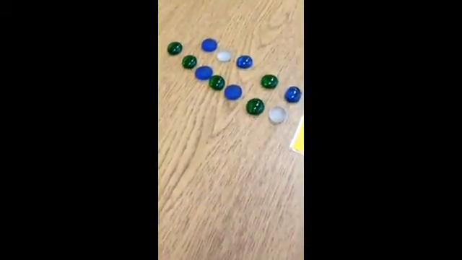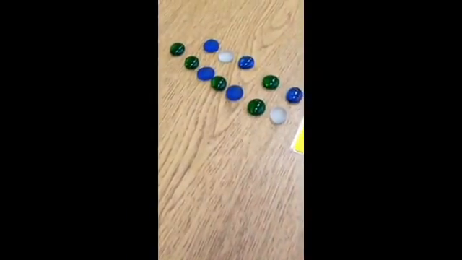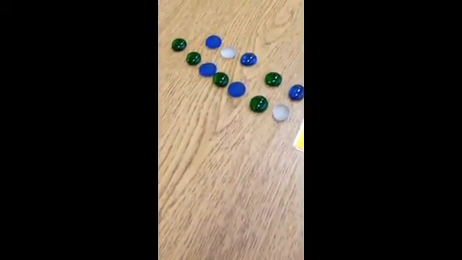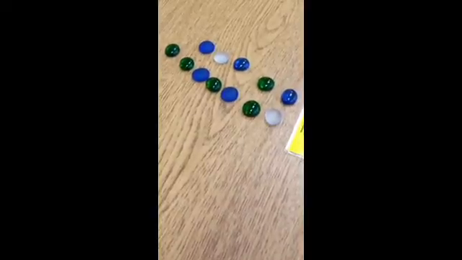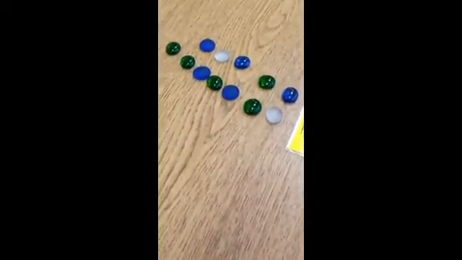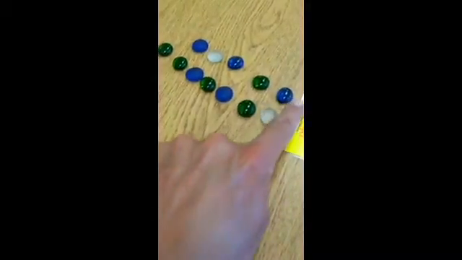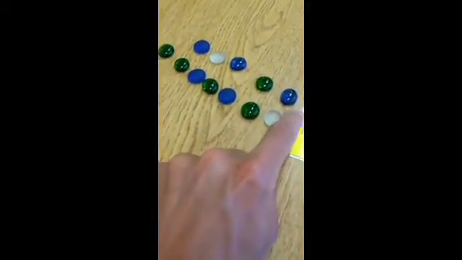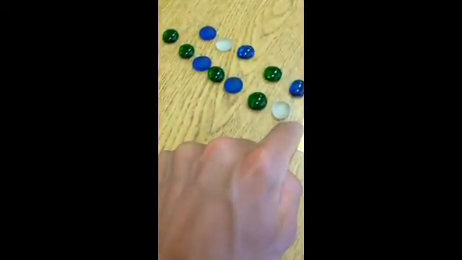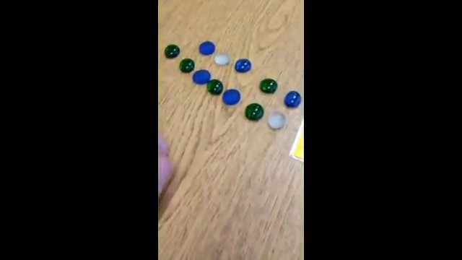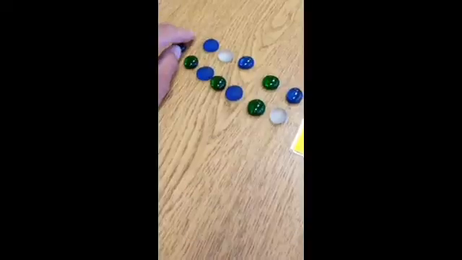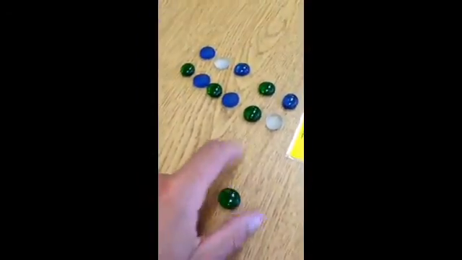Could you have built it another way? Yeah. What's another way you could have built it? How about 5 plus 6? Well, we have 5 plus 7 equals 12. So do you think 5 plus 6 would also equal 12? Why don't you check? So let's take one of these away, and we have 5 and 6.